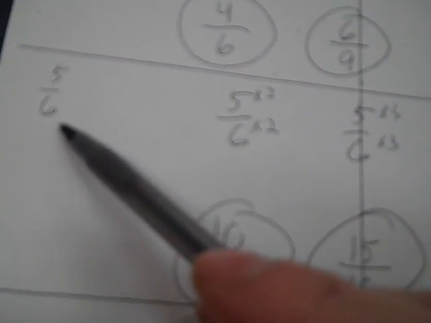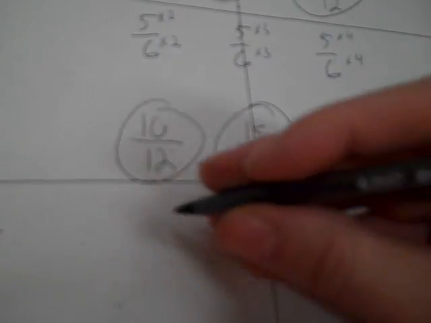Okay, and those are all equal fractions. If I got 5 out of 6 on a test, that's the same thing as if I got 10 out of 12, and 15 out of 18, and 20 out of 24. They're all the same percentage.